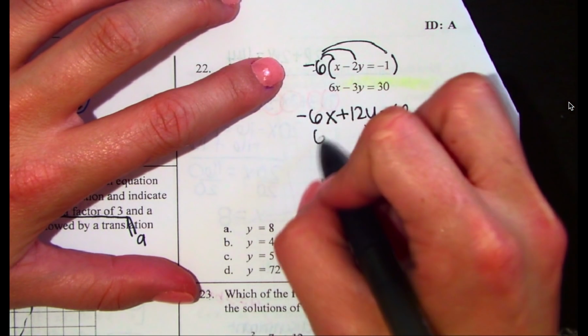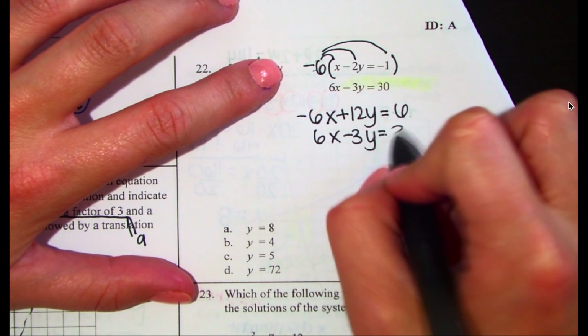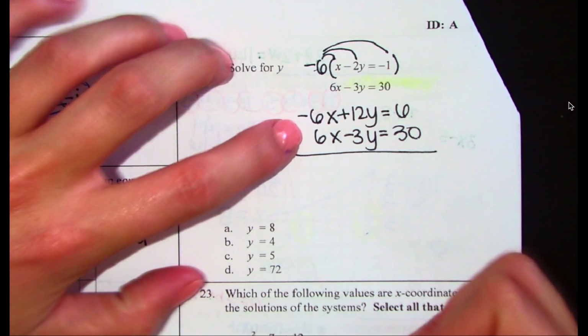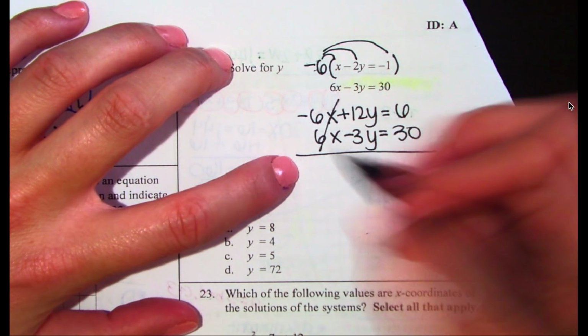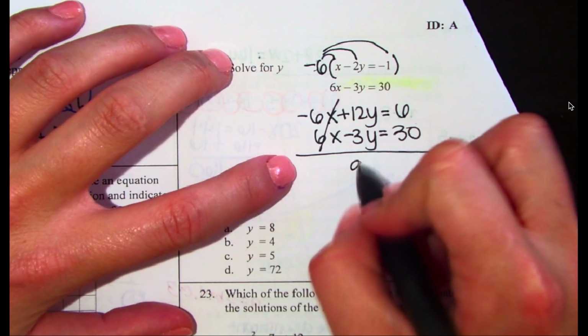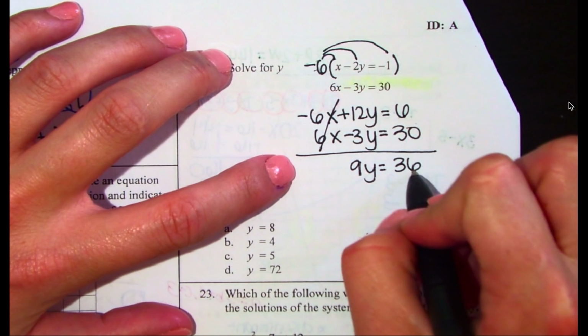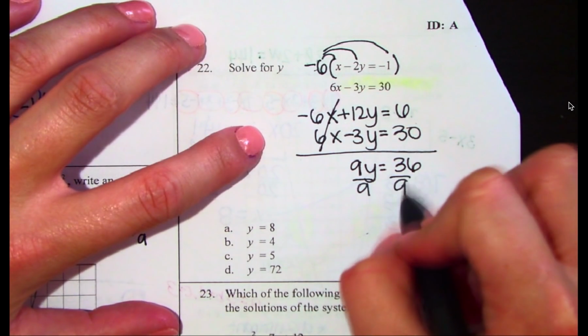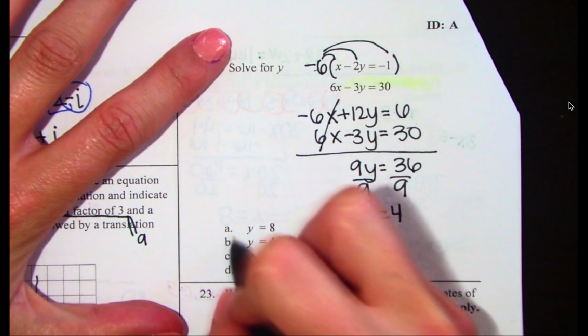And then I'm going to just recopy my second equation. Then I'm going to add down so that those cancel. 12y minus 3y is 9y, and that's equal to 36. Dividing by 9, y is equal to 4.